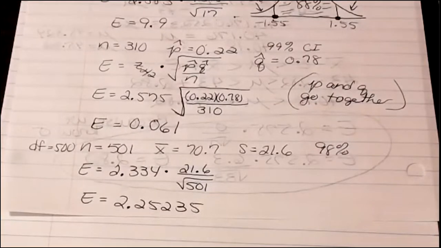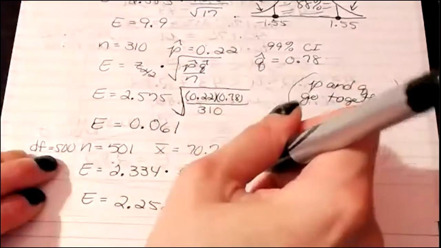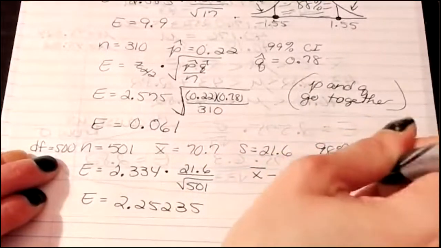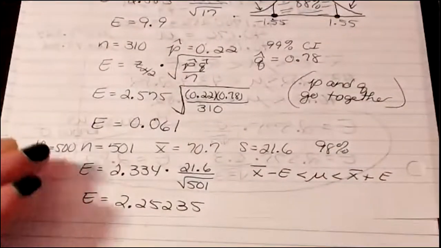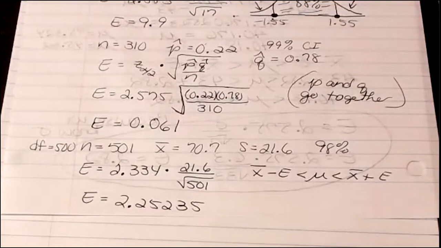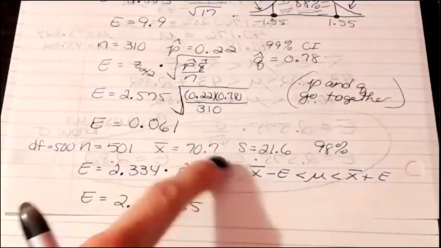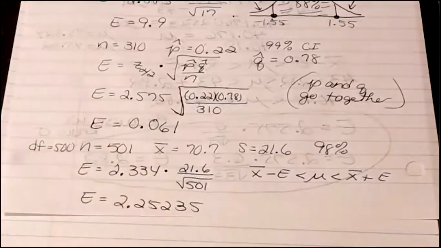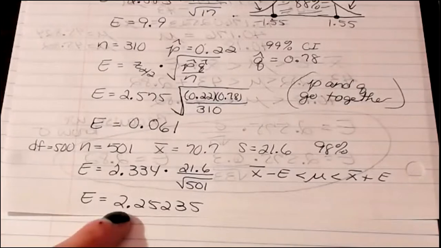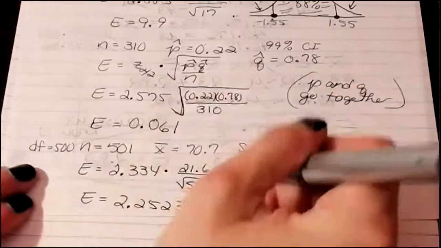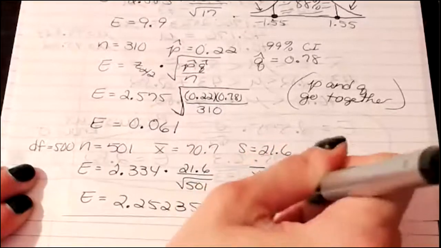So we're thinking back to our inequality, right? The fact that we have to take the sample mean, subtract the error, and then take the sample mean and add the error. And that would present the bounds for a true population mean. So our sample mean is 70.7. And we're going to subtract the error 2.25235. And they want 1 place after the decimal. So this is going to be 68.4.